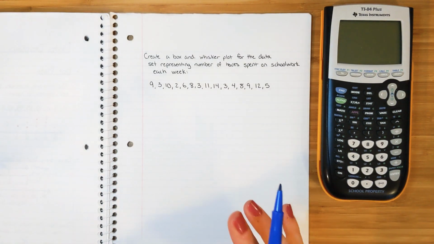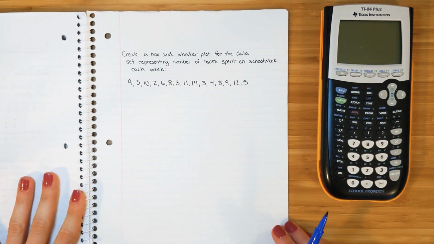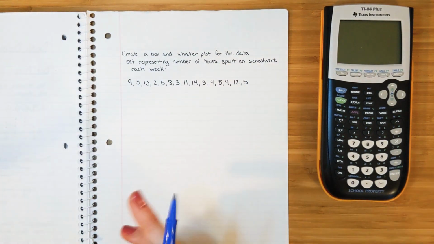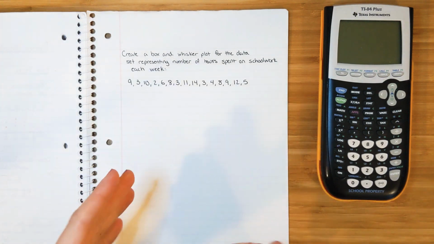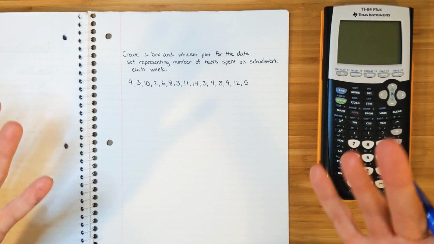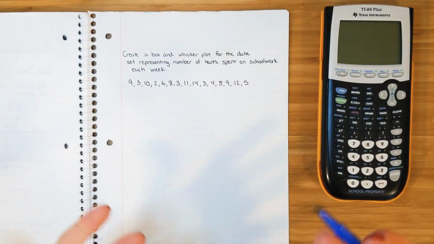Okay, so there's a lot of information that we can get from a box and whisker plot, like the median, like the quartiles, the maximum, the minimum, and certain percentages. But let me show you guys how to actually create your own box and whisker plot in case you're looking at a data set and you want to visually see it, or if you're asked to do so.